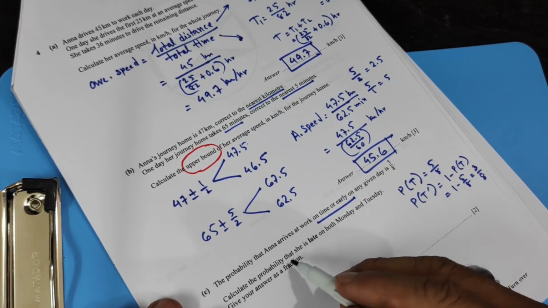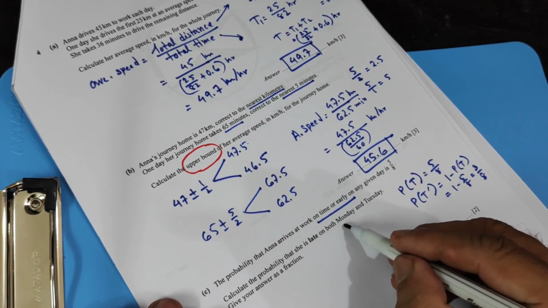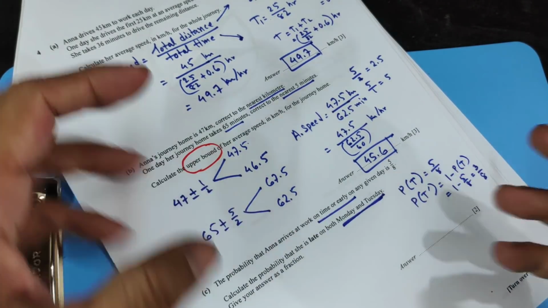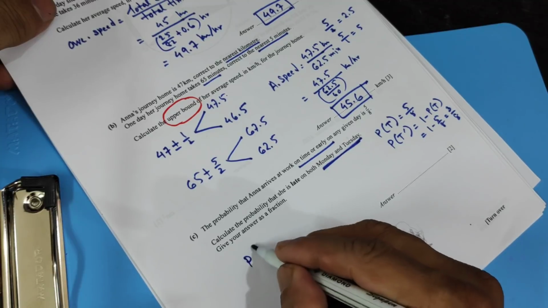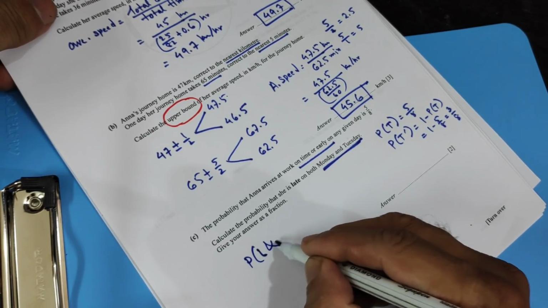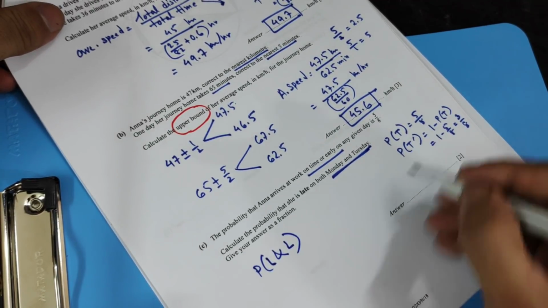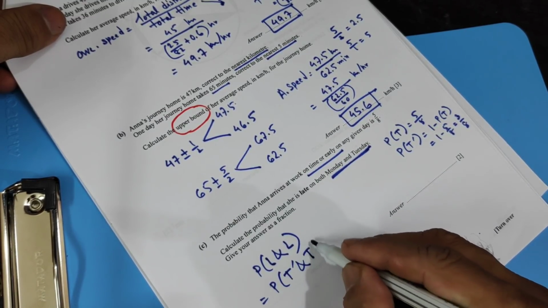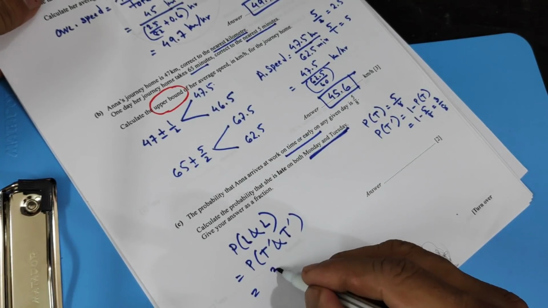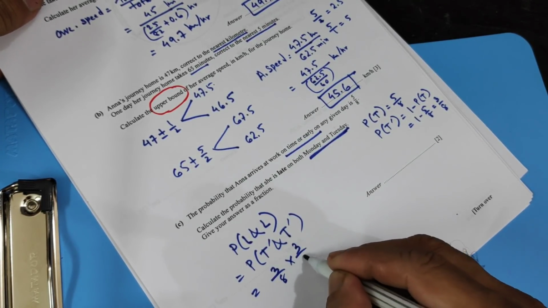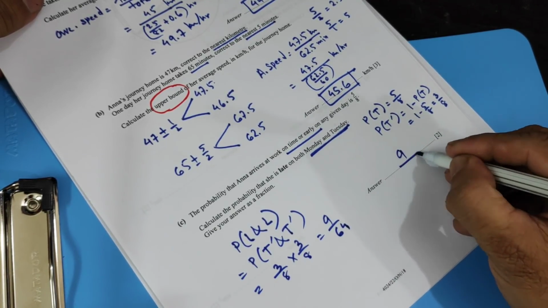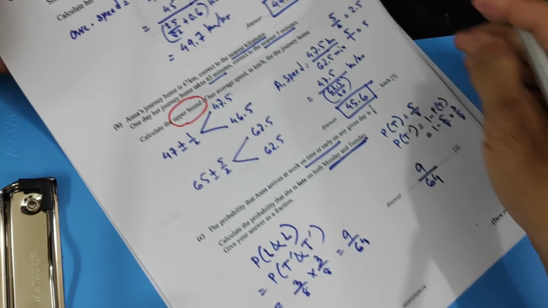Now calculate the probability that she is late on both Monday and Tuesday. This particular date is just to confuse you. The thing is, on 2 days she's going to be late. So the probability that she's going to be late and late, or the way I put it, not on time and not on time. Not on time is 3 by 8 times 3 by 8. So that's 9 by 64. So this probability is 9 by 64. Okay, so this one is done.